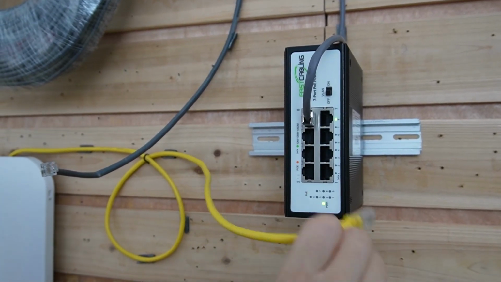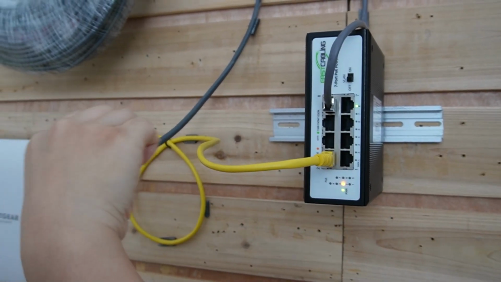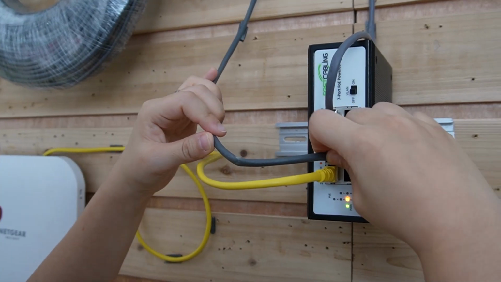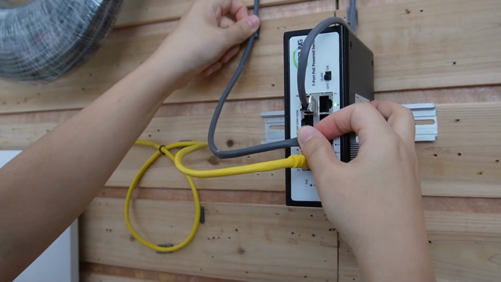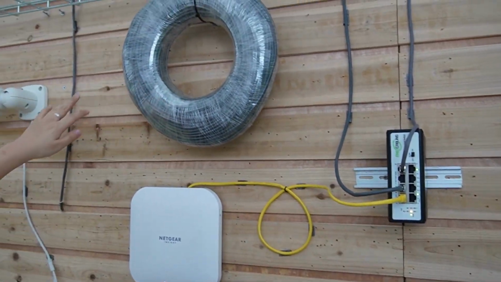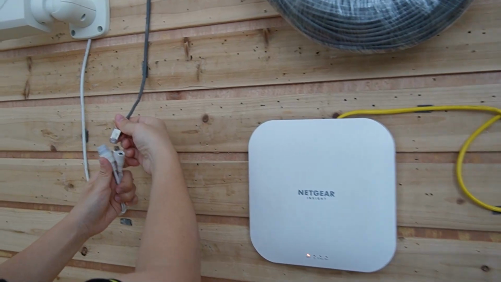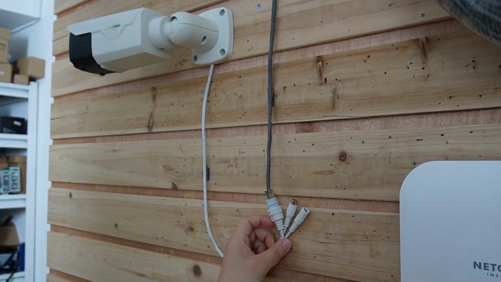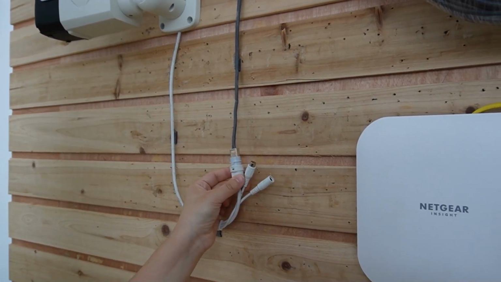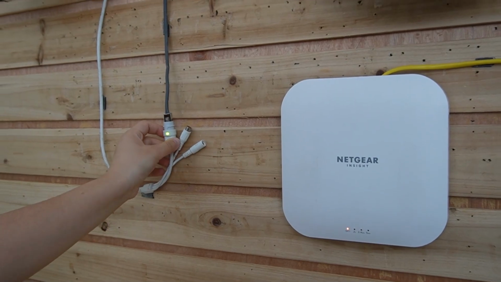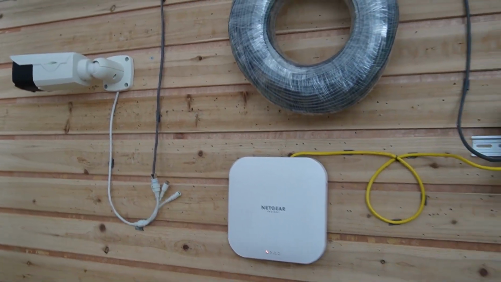And I'm going to plug in two Ethernet cables, one for the bullet camera and the other one for the wireless access point. For the bullet camera, we have the 100 meters Ethernet cable. Plug it in here. You can see they're both getting power and data already. The wireless access point's indicator light is on, as well as our bullet camera.